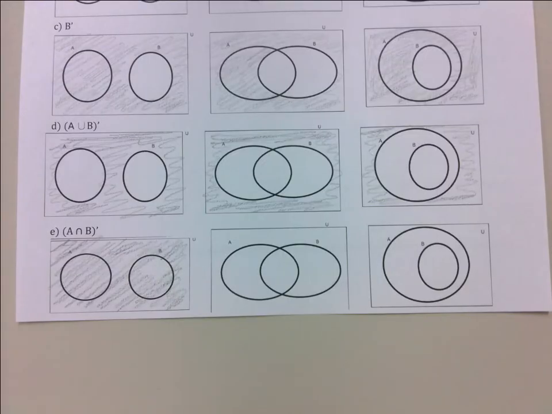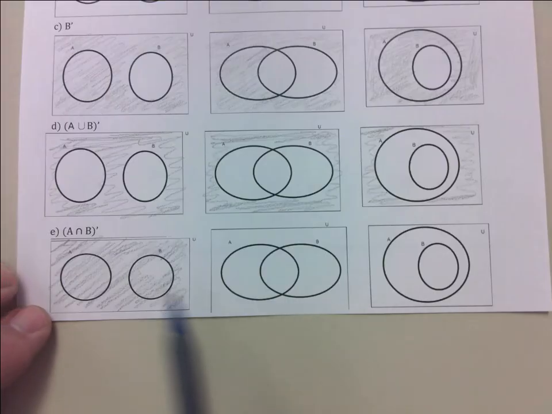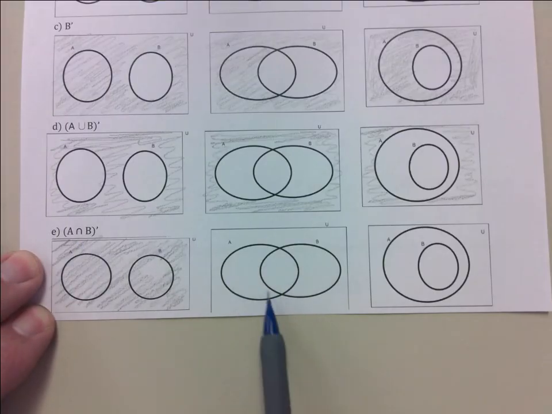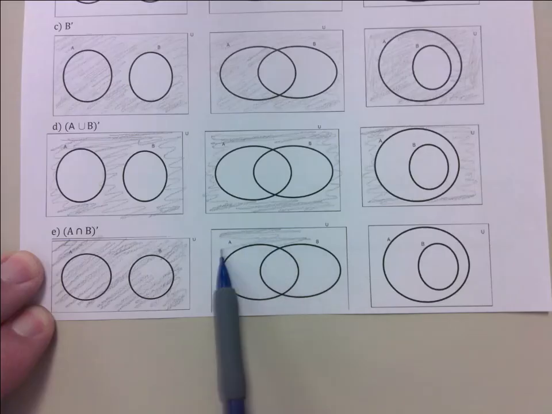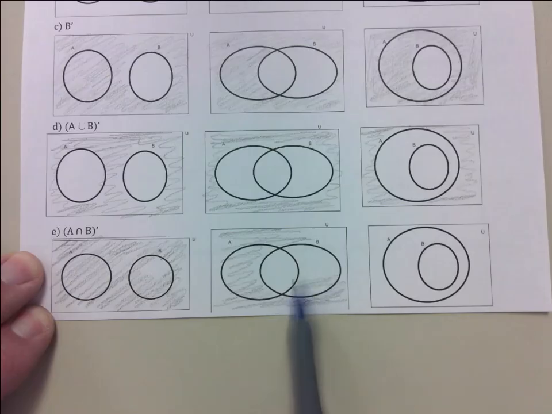There's a lot of logic in this unit. You got to kind of think it through. Yes, if you're in computer science, you know all about it. And here, this is the and. We don't want that. So everything except for that center.